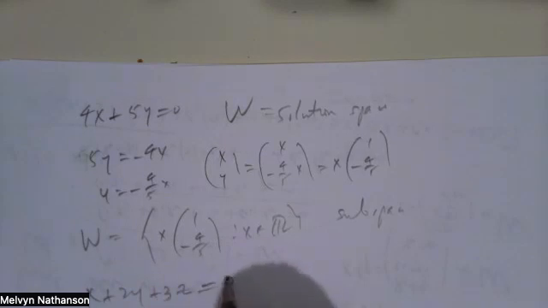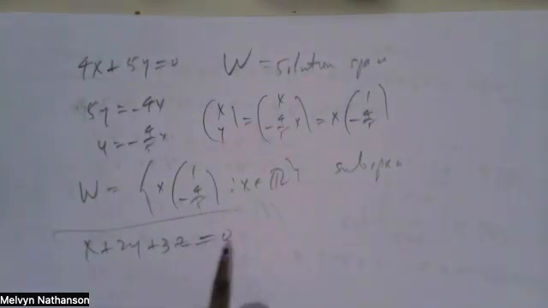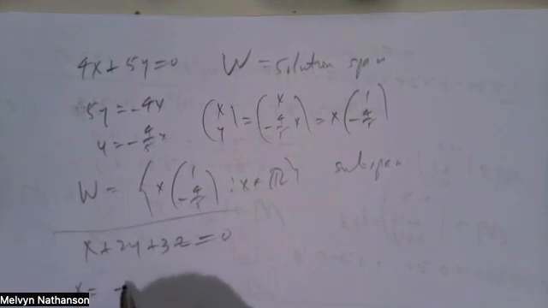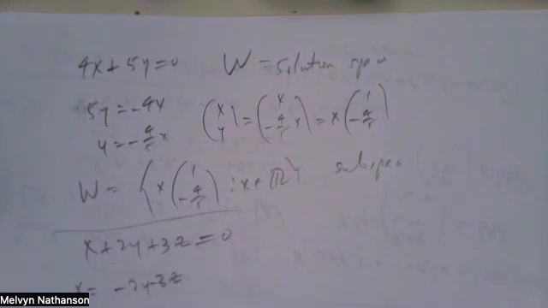If I take the equation x plus 2y plus 3z equals 0, I'm going to compute the subspace of solutions. This is a homogeneous equation in 3 variables. Simplest thing is to say x is minus 2y minus 3z.